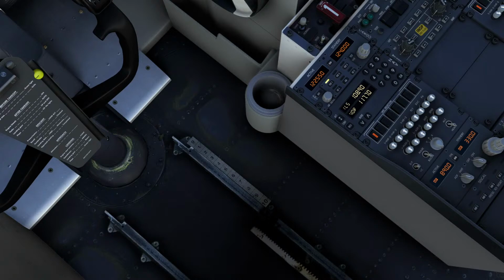Hong Kong ground. Hello, this is Air China 105. Still nothing on our end, sir. Hong Kong ground, Air China 105.